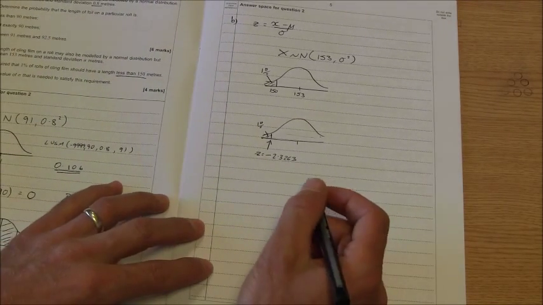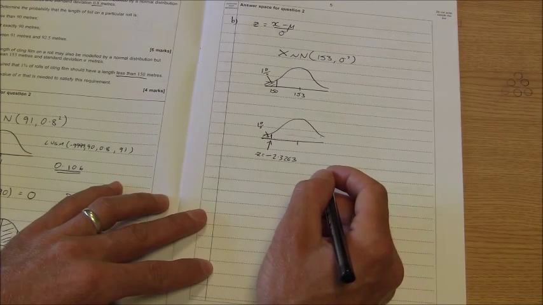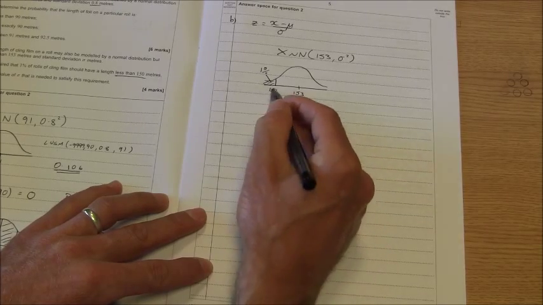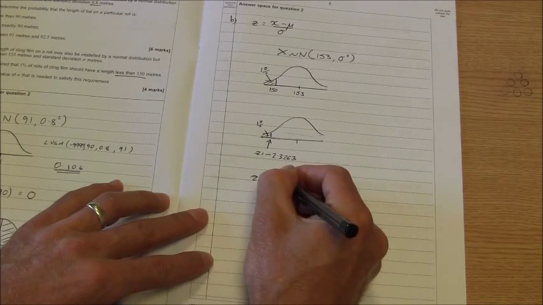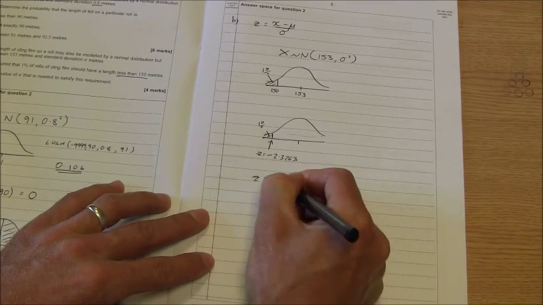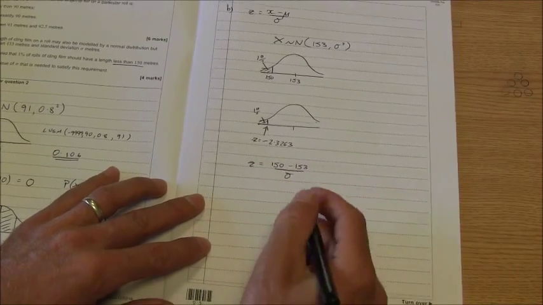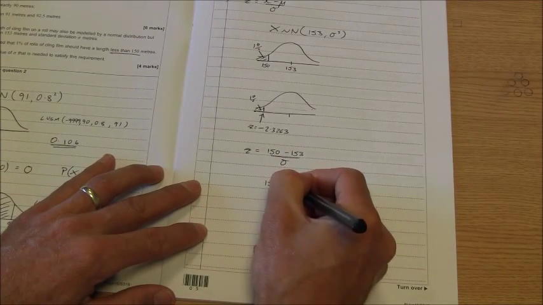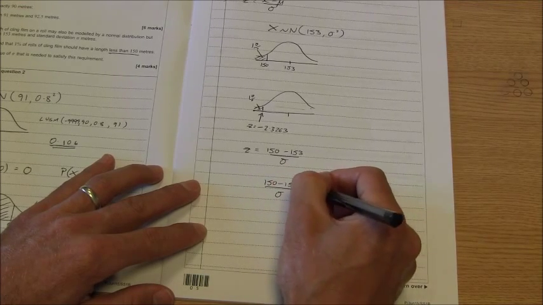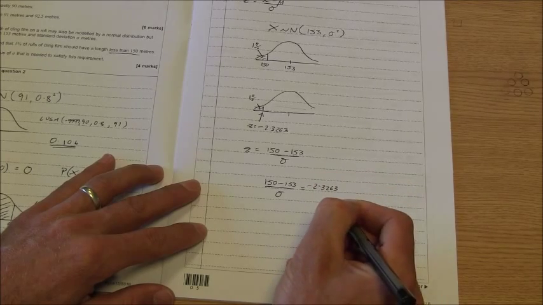Now, I'd get that z value by using the formula that I showed you at the top, x minus mu over sigma. So z is also equal to, well, I've got the x value, that's 150. I've got the mean value, that's 153. What I don't know is sigma. And what I do is I equate these two. So I'm going to say 150 minus 153 over sigma is equal to minus 2.3263.